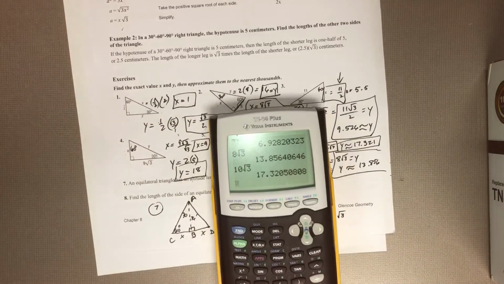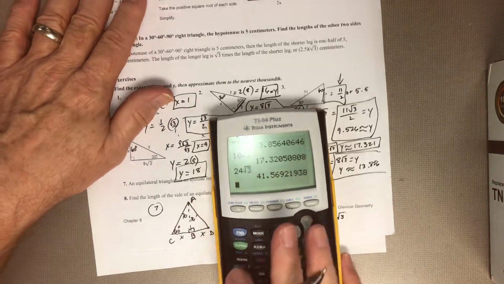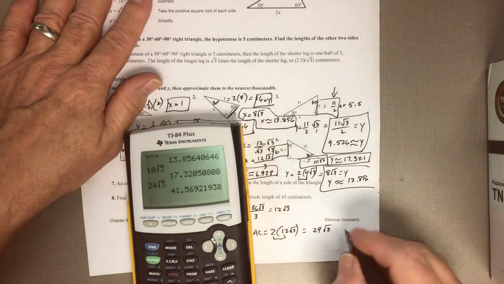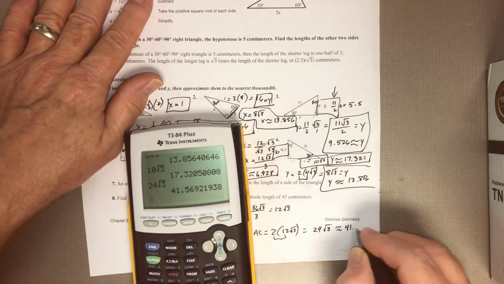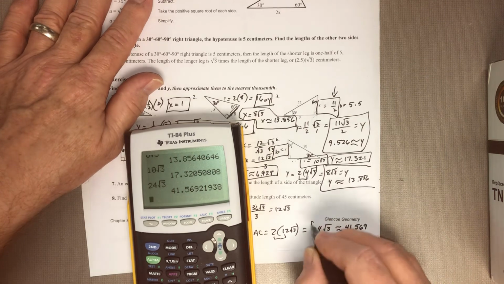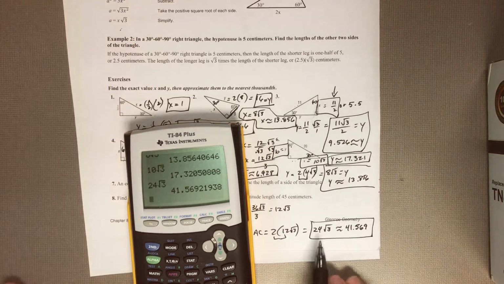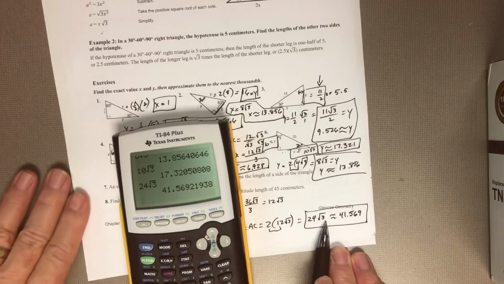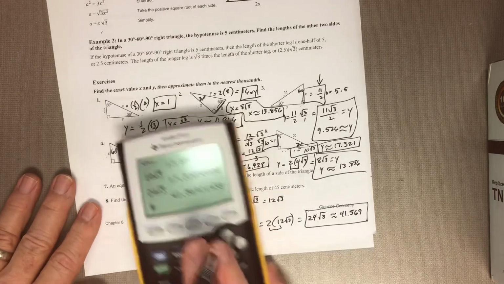All right, so let's do 24 times the square root of 3. And that would give us 41.569. So that's approximately 41.569. There's both your exact answer, 24 times the square root of 3, and its decimal approximation.